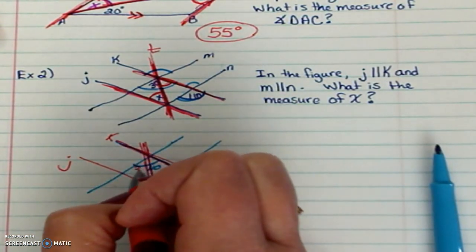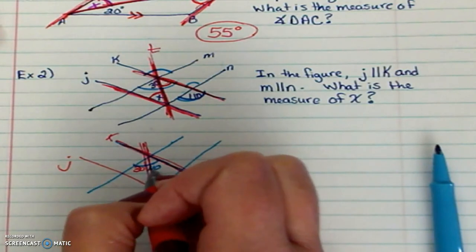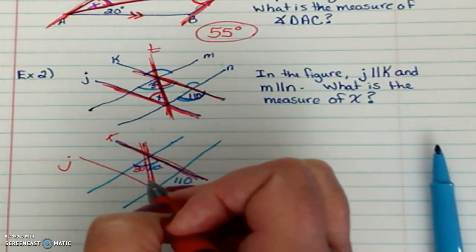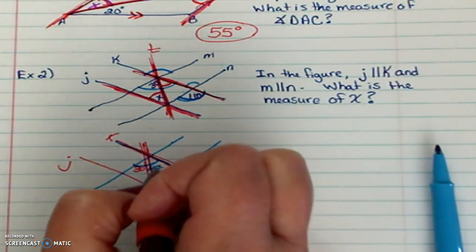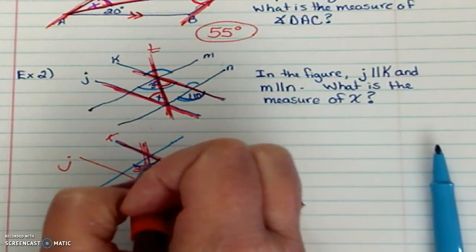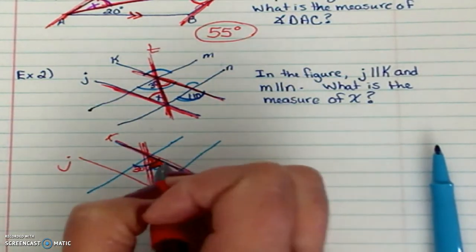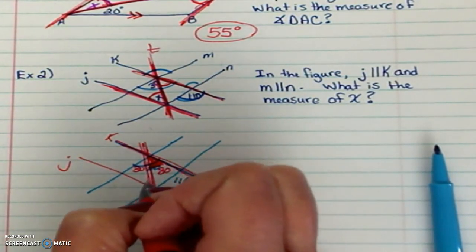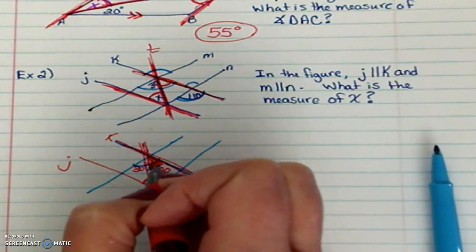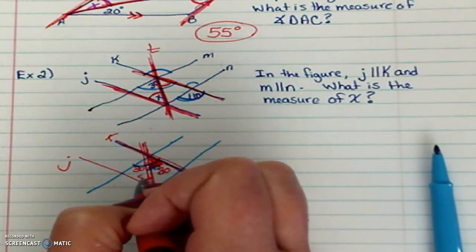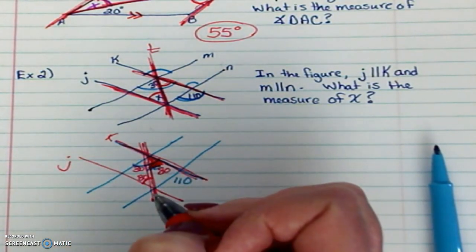So if this is 30 degrees and that whole angle is 110 degrees, that means that I am going to have 80 degrees for this angle right here. So that angle is 80 degrees, and X is an equivalent angle to that. So X is also 80 degrees.